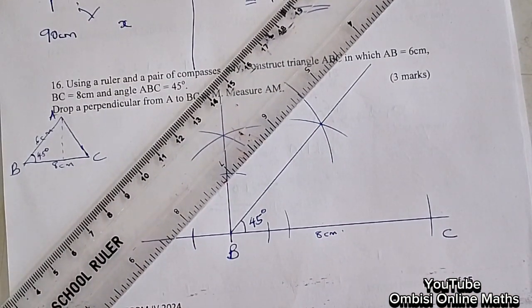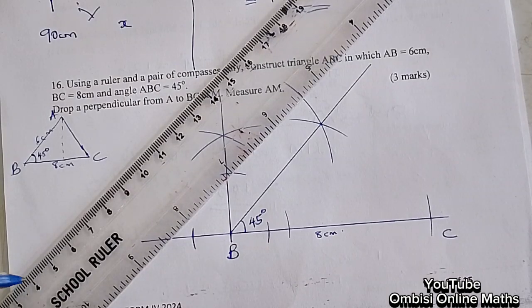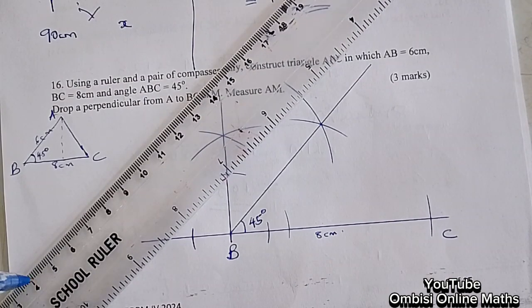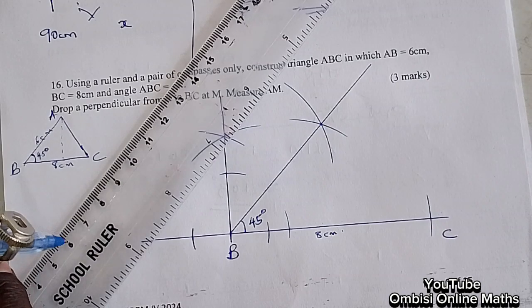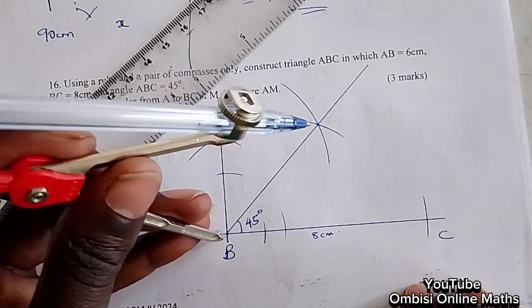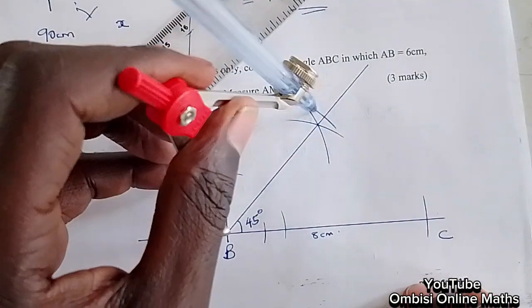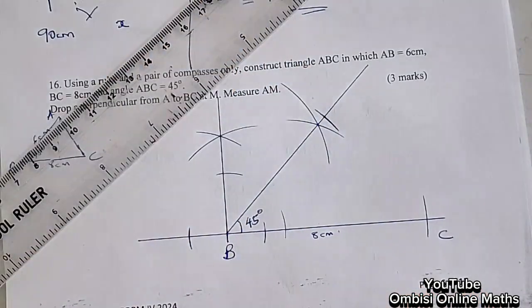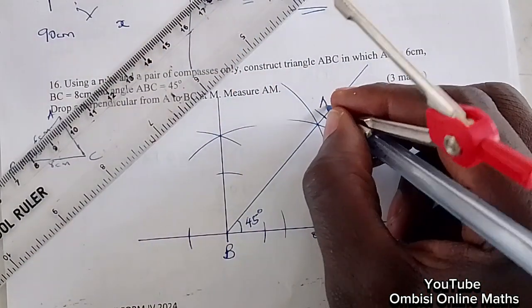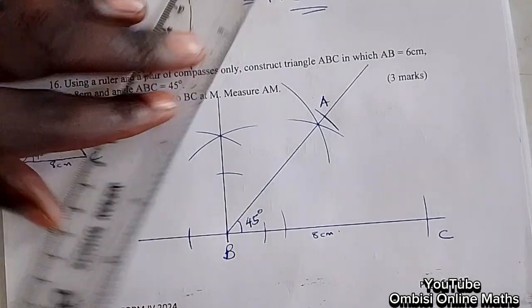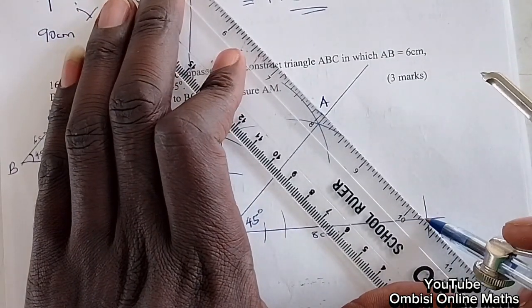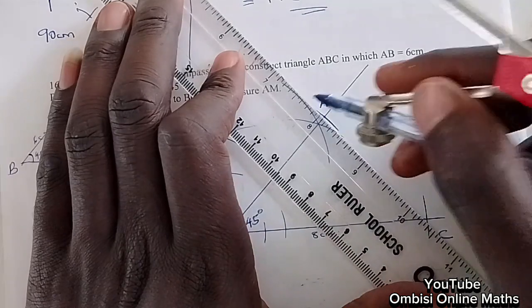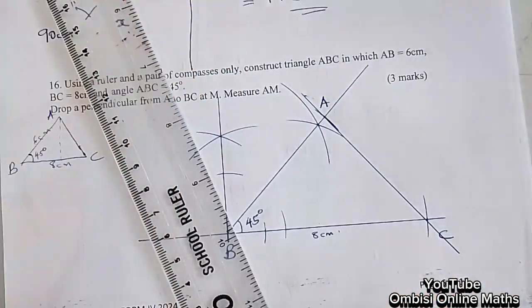Now, from B to A, it is 6 centimeters, so you measure 6 centimeters. Where they meet here, this is A. Now, connect A to C using a straight line.